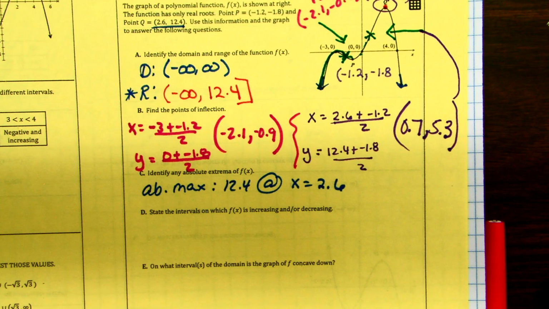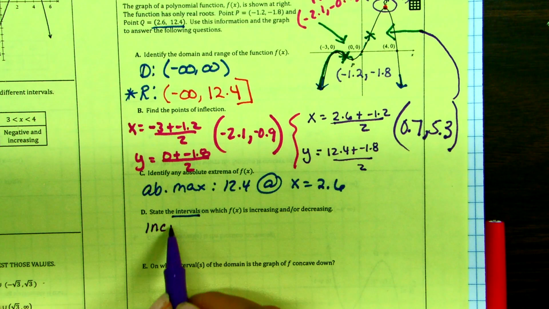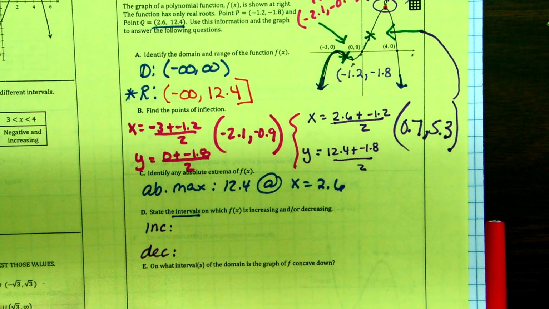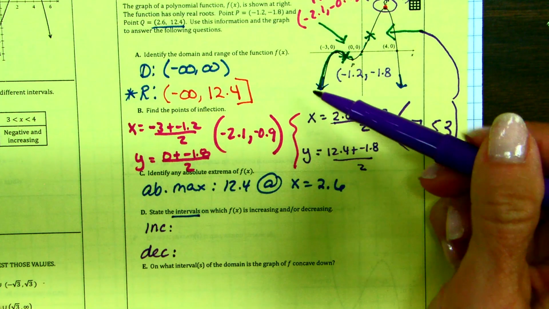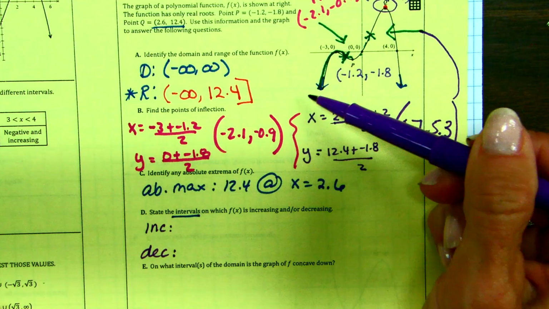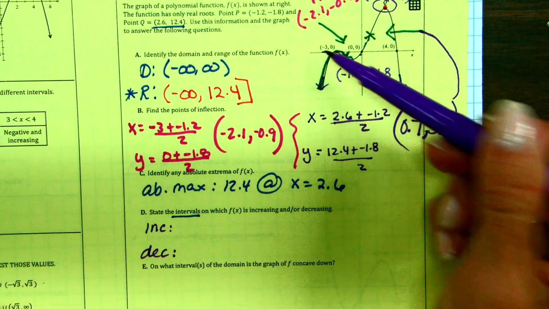Where is f of x increasing and decreasing? So when we're talking about the graph of f of x going up or down, or increasing or decreasing, it literally means where's the graph going up and where is it going down. And don't forget, intervals means x values. Okay, it's got to be the x values. So let's start with increasing, then we'll do decreasing. So we're going up from negative infinity until negative 3.